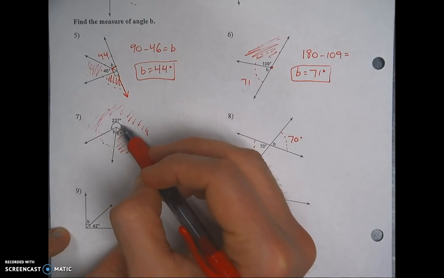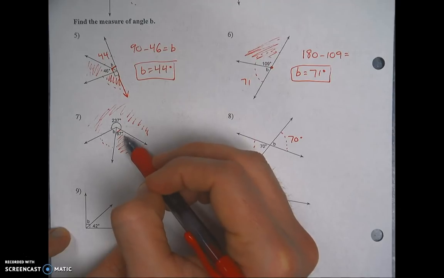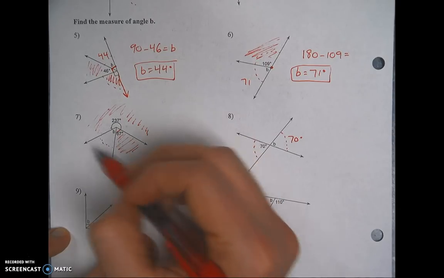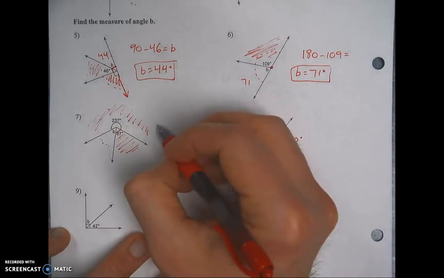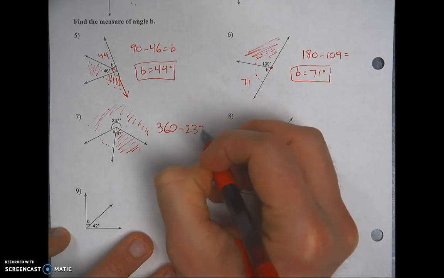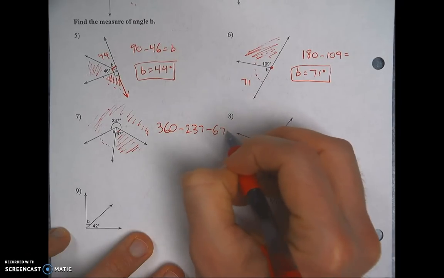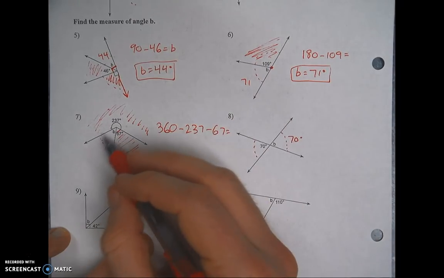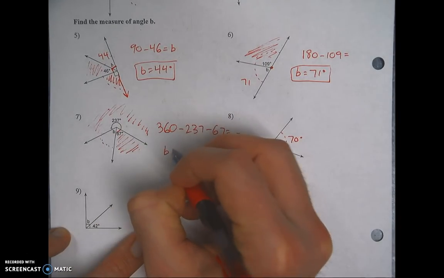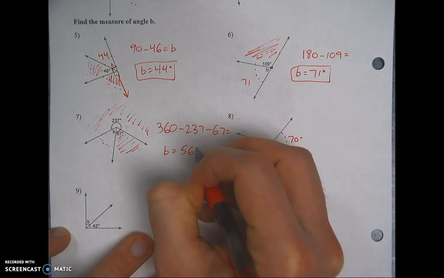So all of this is 360. I've got a big piece that's 237. I've got a littler piece that's 67. And I'm just missing this one to complete the circle and complete 360. So if I just take 360 and I subtract the 237, and I also subtract the 67, what I'm left with is my missing piece, because all together this has to be 360. So B equals 56 degrees.